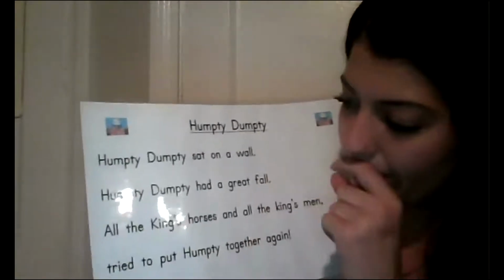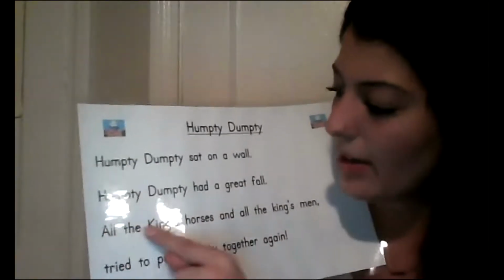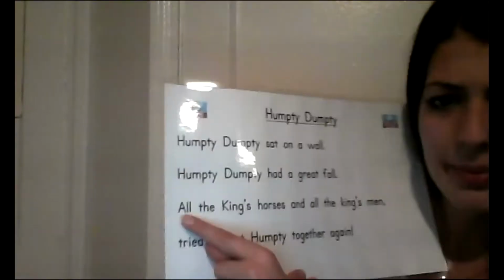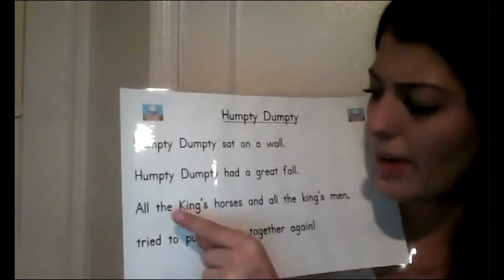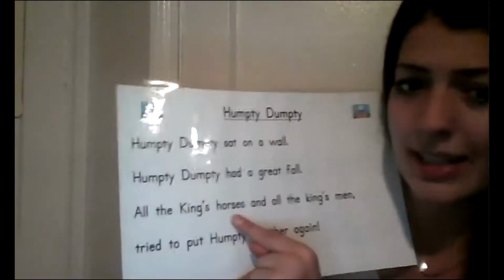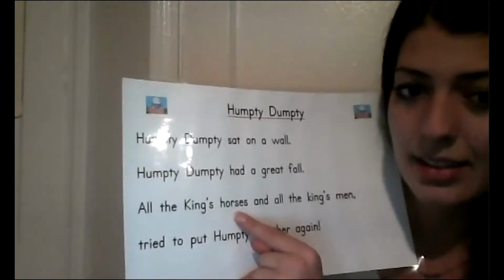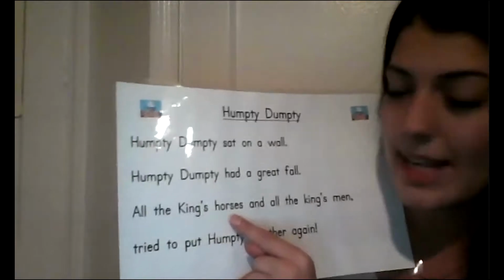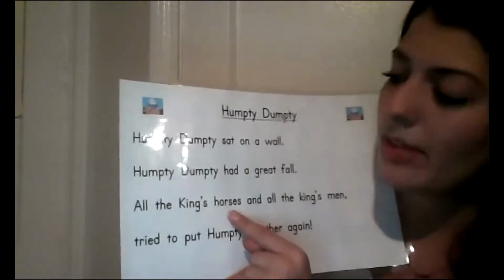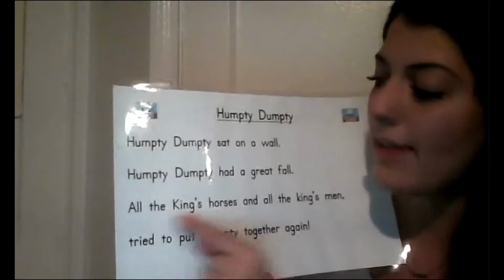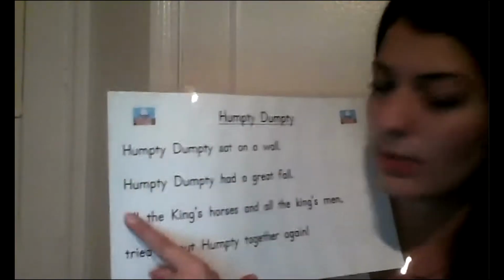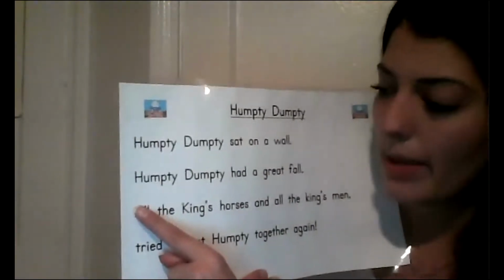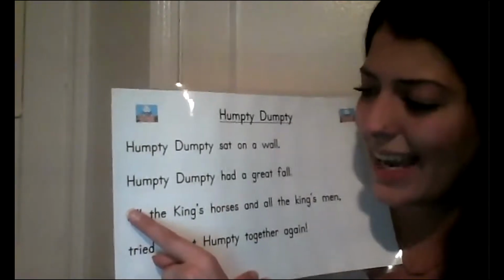Uh-oh. Scholars, I forgot. Where do I point now? Do I point at this word? Do I start reading here? No, that's in the middle of the sentence. Oh, I remember. I need to start reading on the left side. So I'm going to point at this word. But I can't read it.